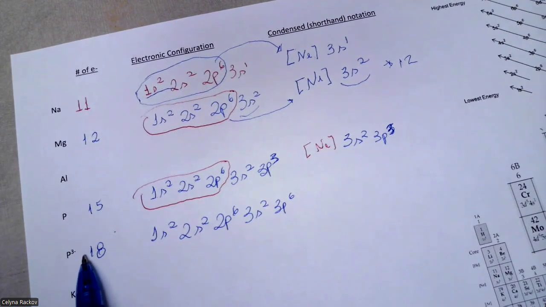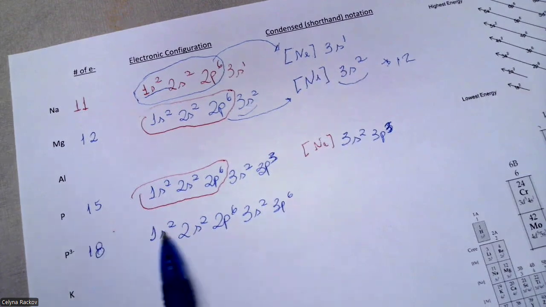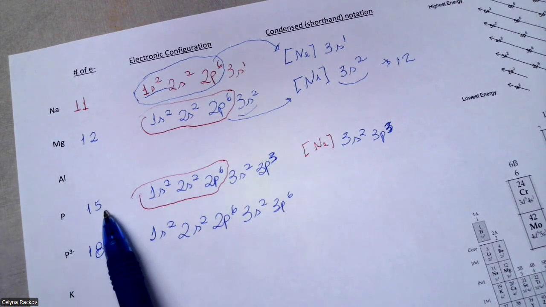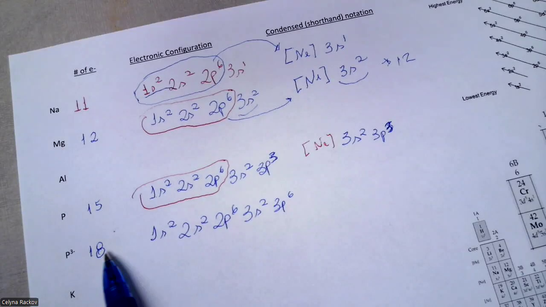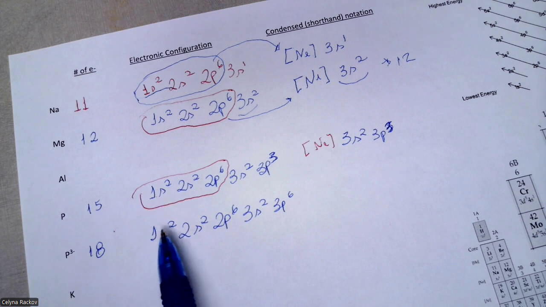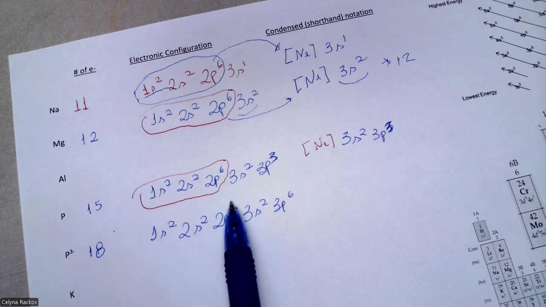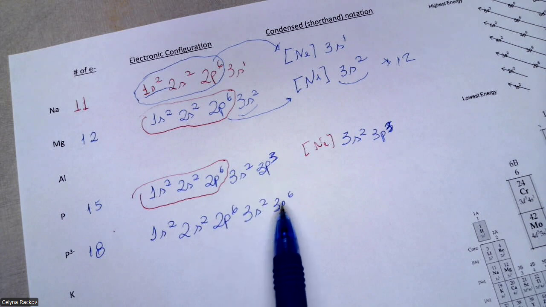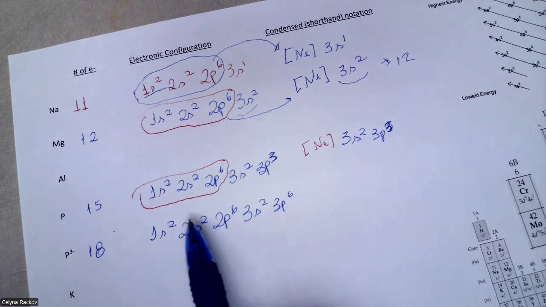Then phosphorus 3 minus means they gain 3 electrons. Gaining 3 electrons, we change from 15 to 18, right? So let's count in here. 1s2, 2s2, 2p6, 3s2, 3p6. The electrons are the number on the top.